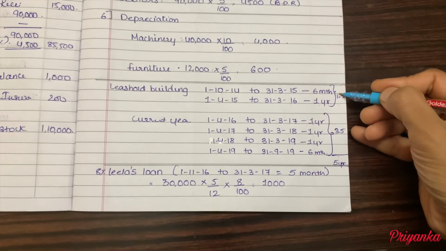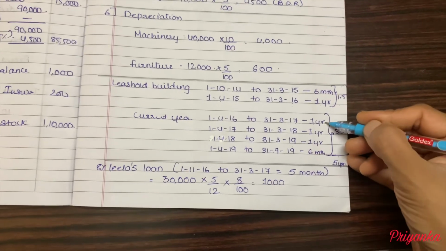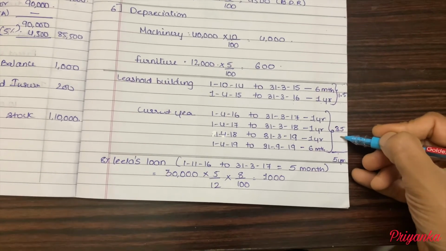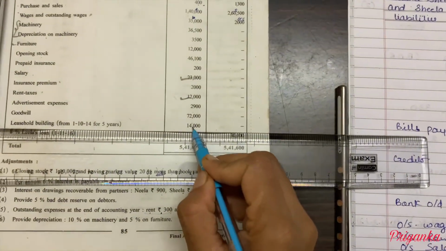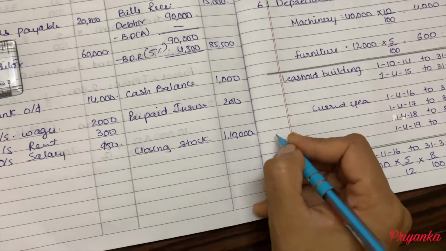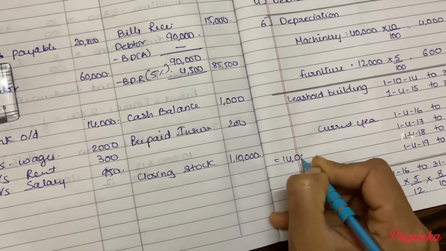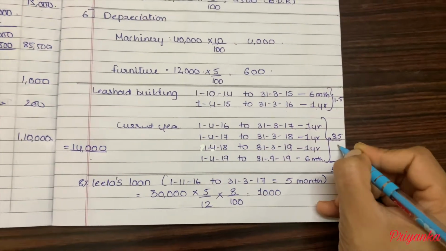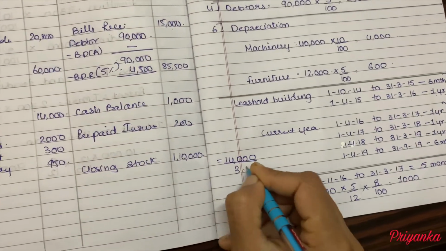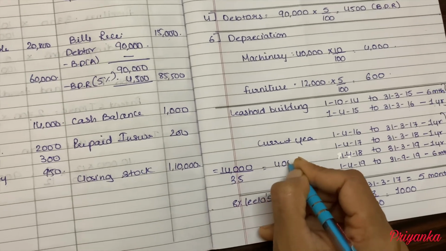So the next 1.5 years and what is running with the current year, it is still 3.5 years left to be calculated. So we'll calculate with the 3.5. What is the lease of the leasehold building? So take 14,000 and divide with the year which is left to be calculated. If you calculate it, you will get 4,000.